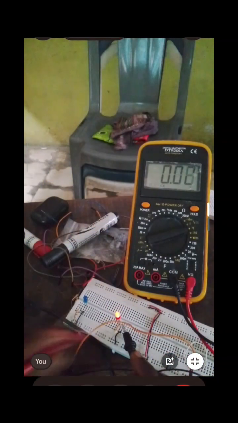that means 5 volts minus 1.9. That means the resistor voltage should be close to 3 volts. So let's see how many volts is on the resistor. The voltage on the resistor is, see, the voltage of the resistor is 3.1 volts, as my calculation said.